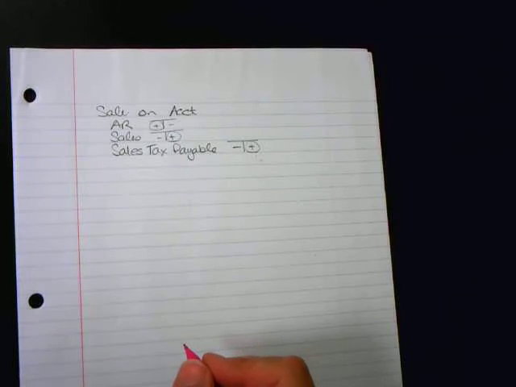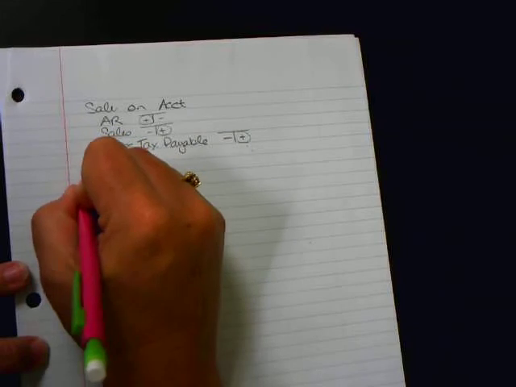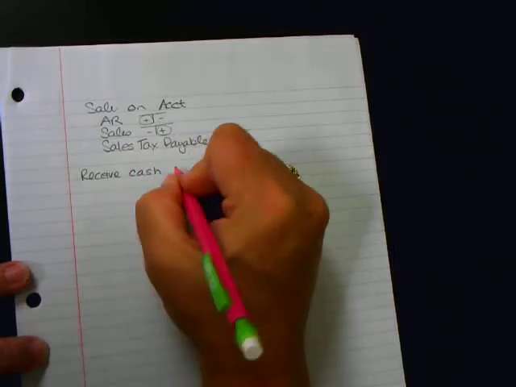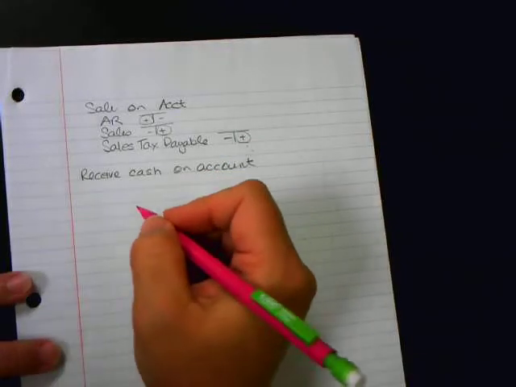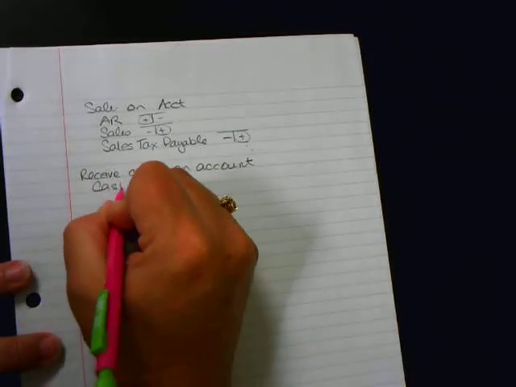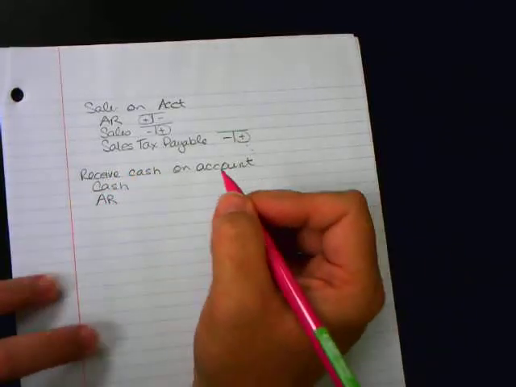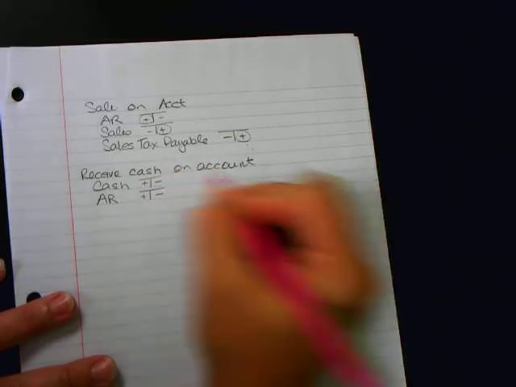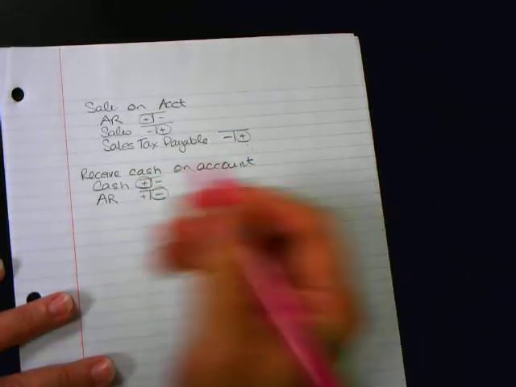All right, so now we're going to go to receive cash on account. We made the sale, now we're going to receive payment. Of course, we're going to receive our cash, and they aren't going to owe us as much. So those are the two accounts we want to look at. Cash is an asset. Accounts receivable is an asset. We're increasing our cash. We're decreasing what they owe us. There's our debit. There's our credit.